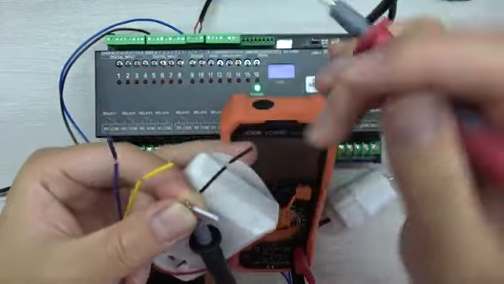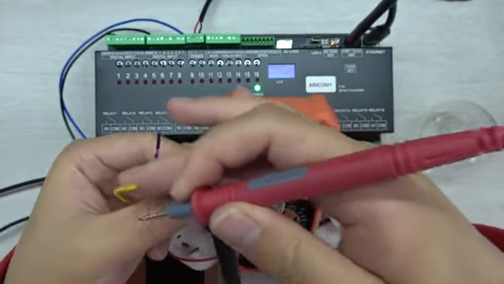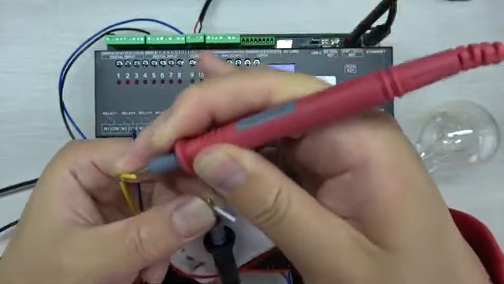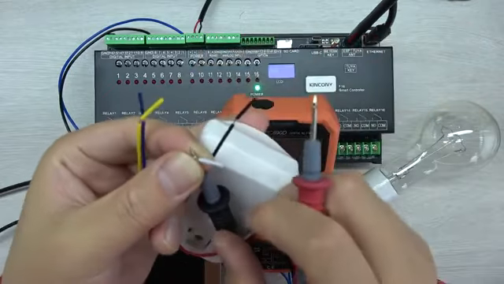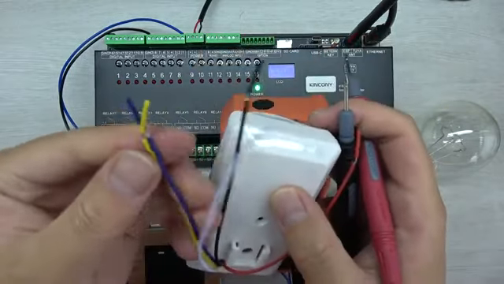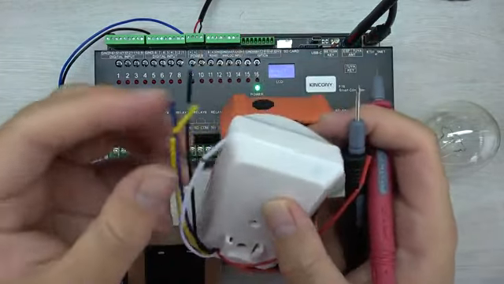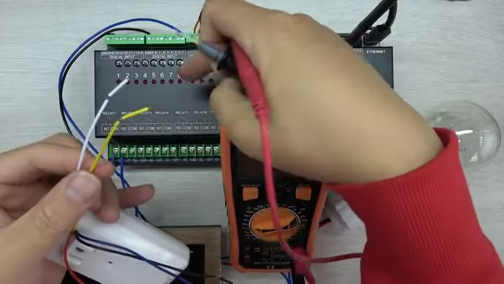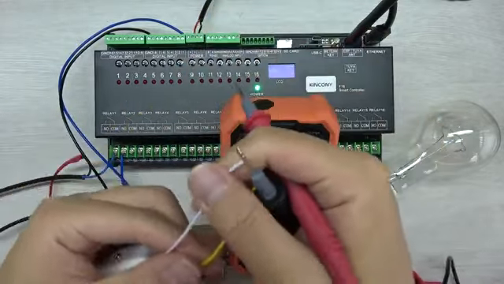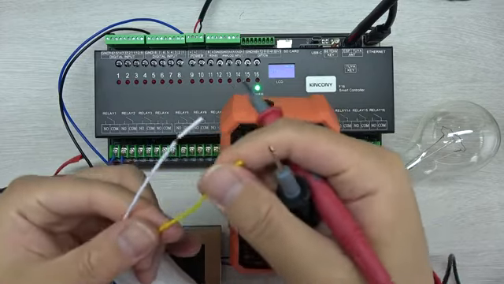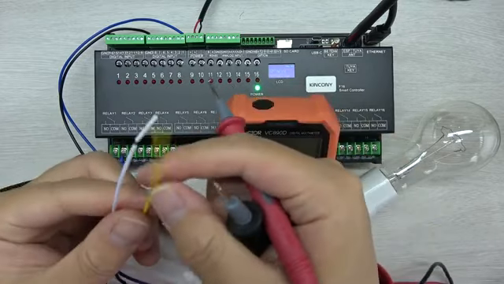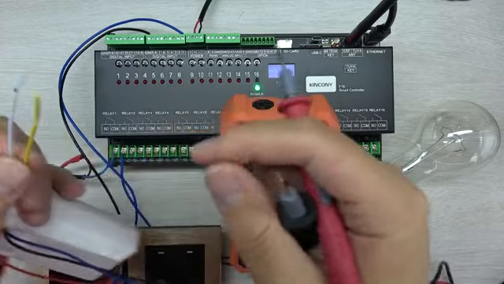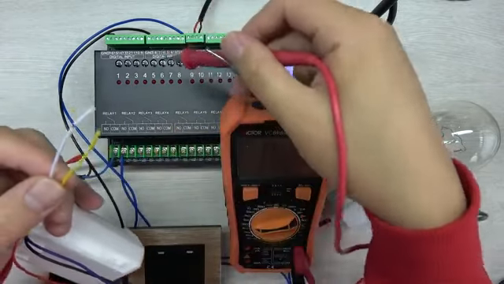I want to use this yellow cable, the normal open. So when people arrive, these 2 cables will be connected, will be shut. So I will connect these 2 cables to digital input. You can use this for COM and this for ground. No power, just use any cable to connect the ground and the digital input.